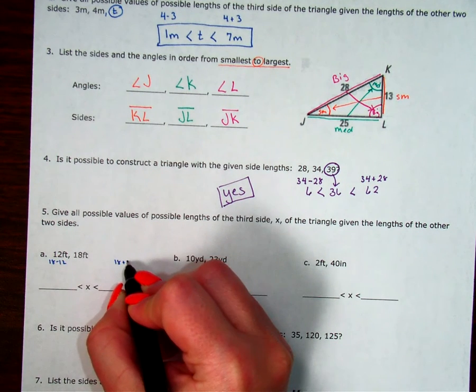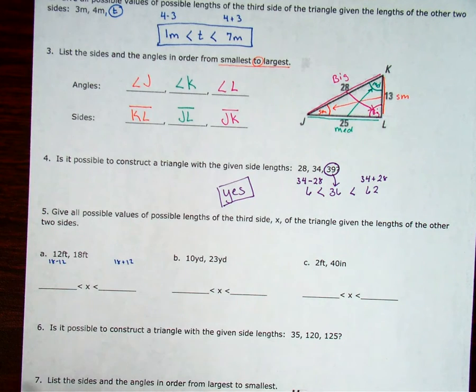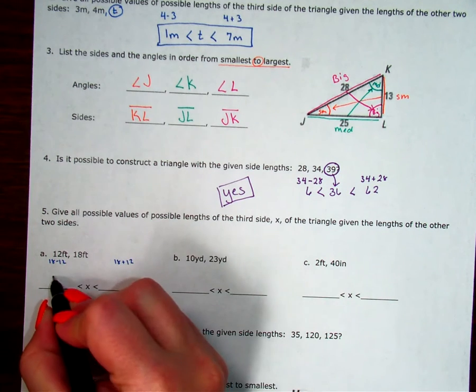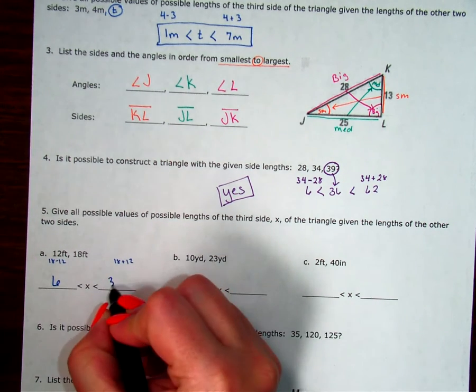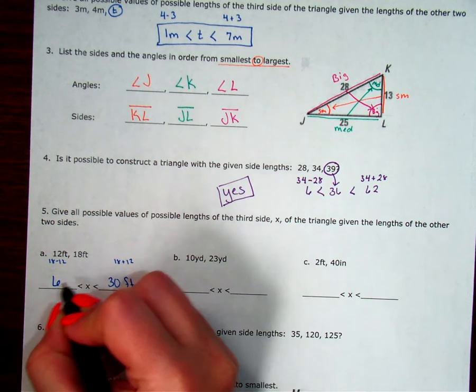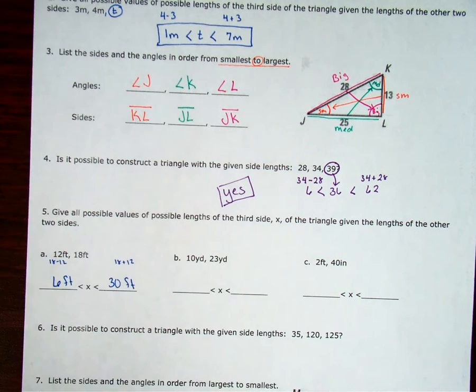So 18 minus 12 is 6, and 18 plus 12 is 30. And my units here, we should include units, are feet. So x has to be between 6 and 30 feet.